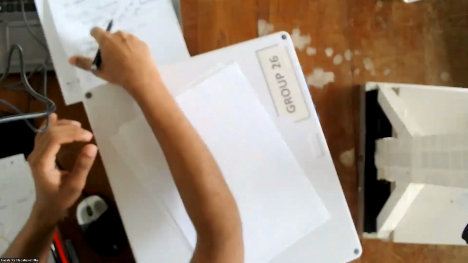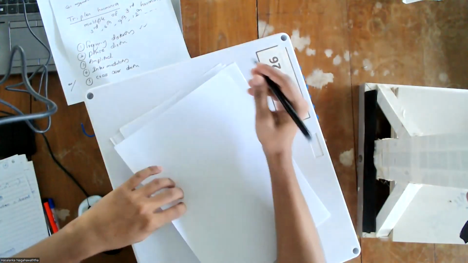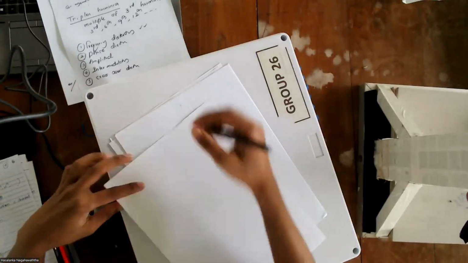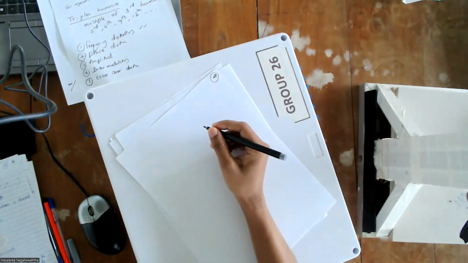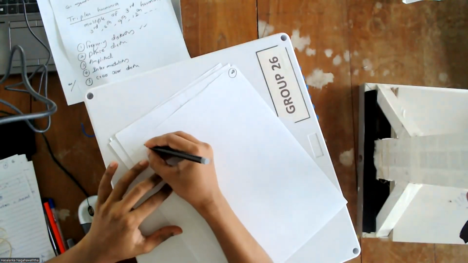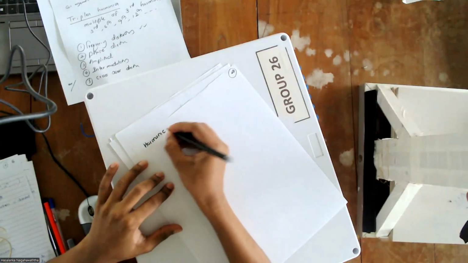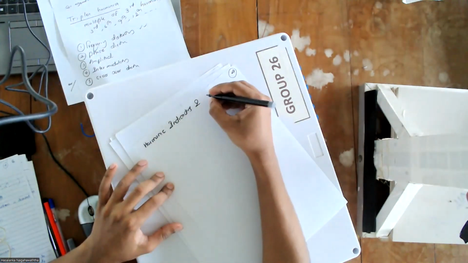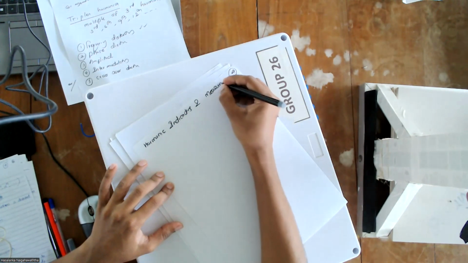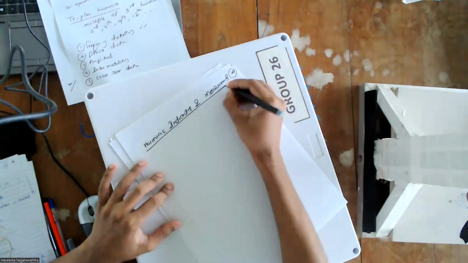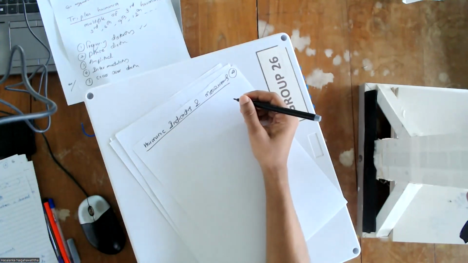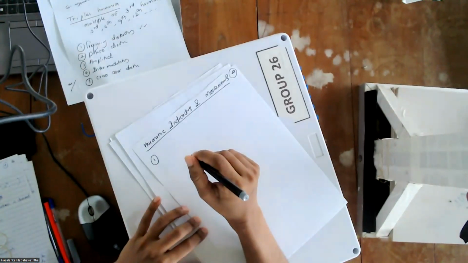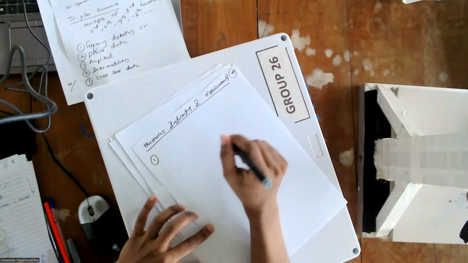So then we have harmonic indicators and measurement. We need to indicate and we need to measure the harmonics. The first parameter, or first indication method, is individual harmonic percentage.